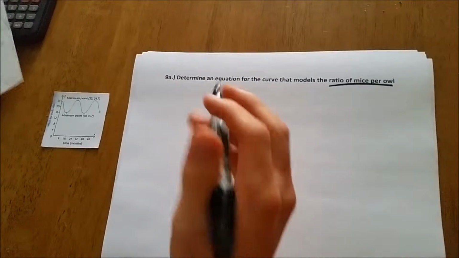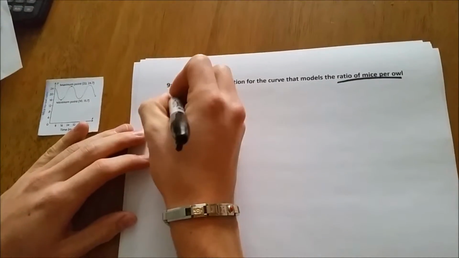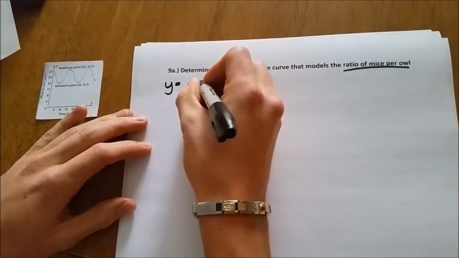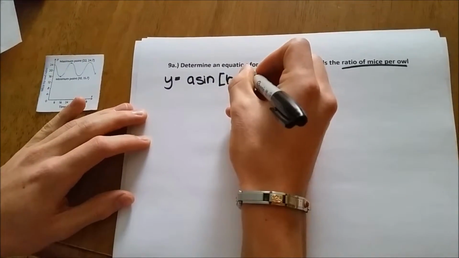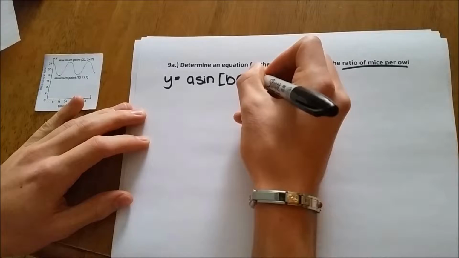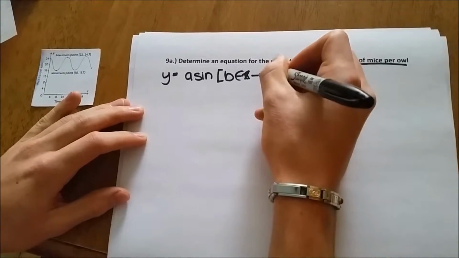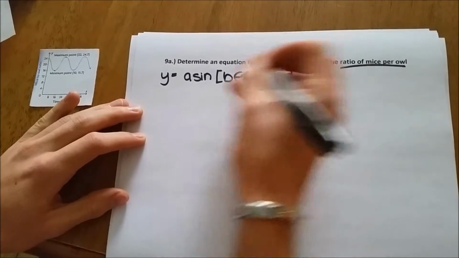As we know, the equation for a graph is y equals a sine or cosine of bx minus c, plus d.